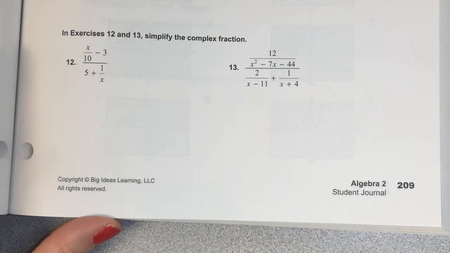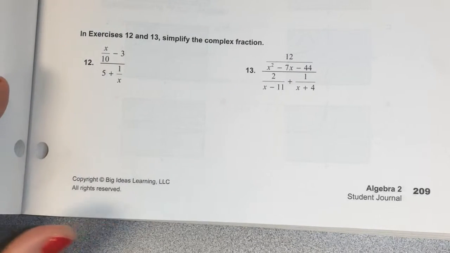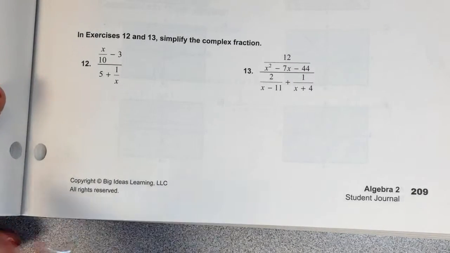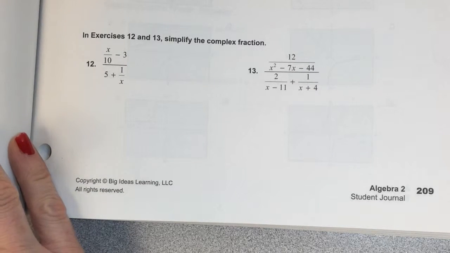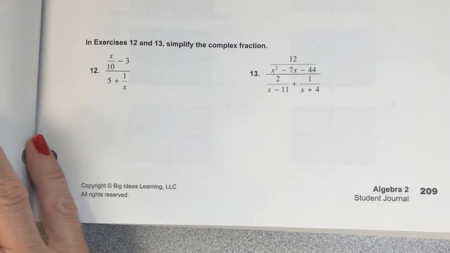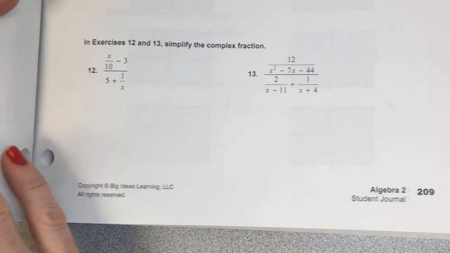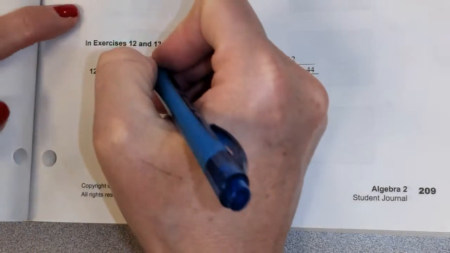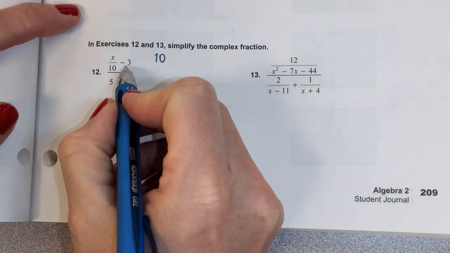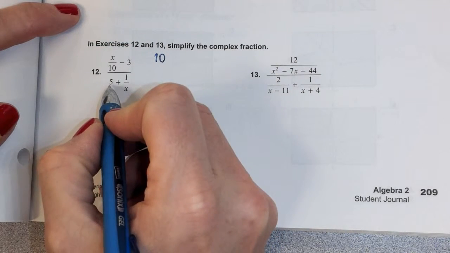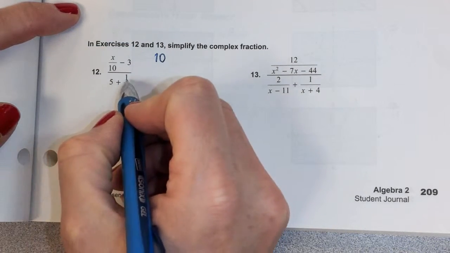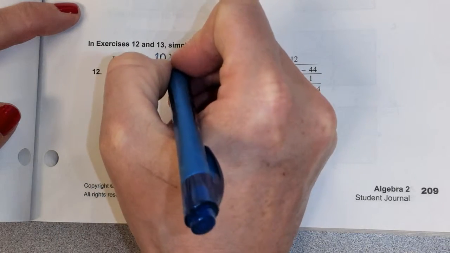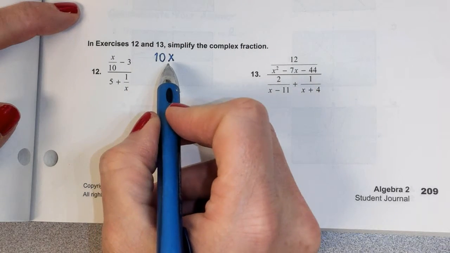Hi, so today, like I said, we're talking about how to simplify complex fractions. In order to simplify complex fractions, we first want to figure out what is the common denominator of the entire thing. The denominator right here is a 10. The denominator of this is a 1. The denominator of 5 is a 1. The denominator of this is an x. So 10x is what our common denominator is going to be.